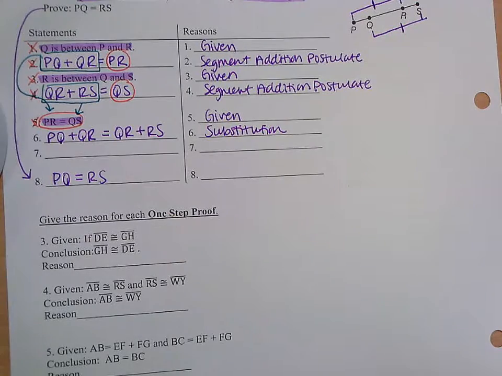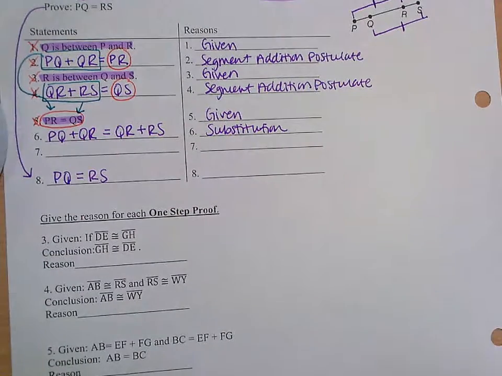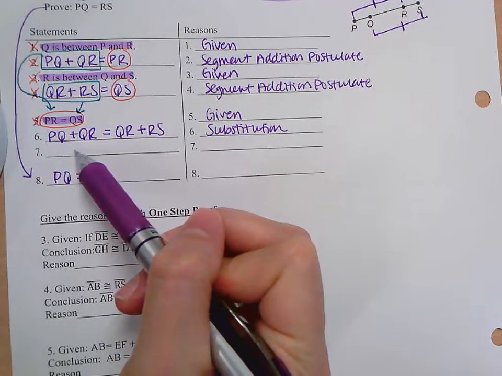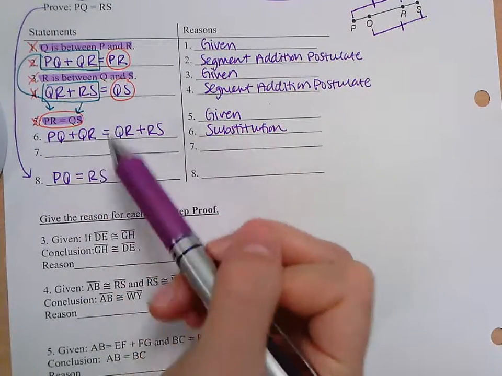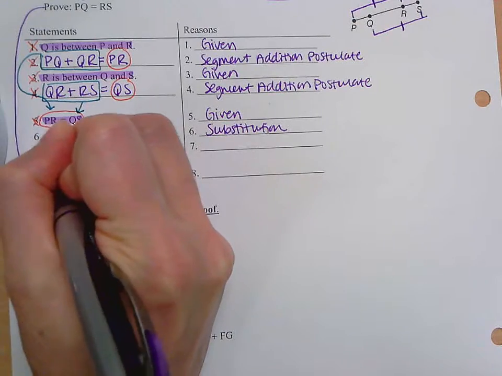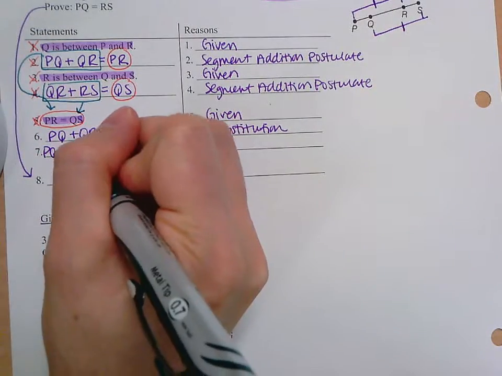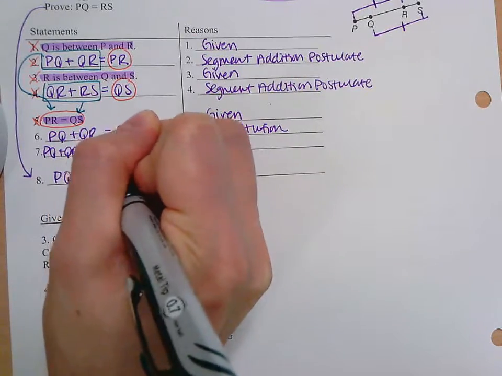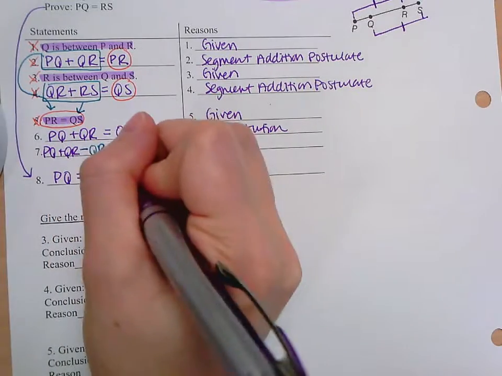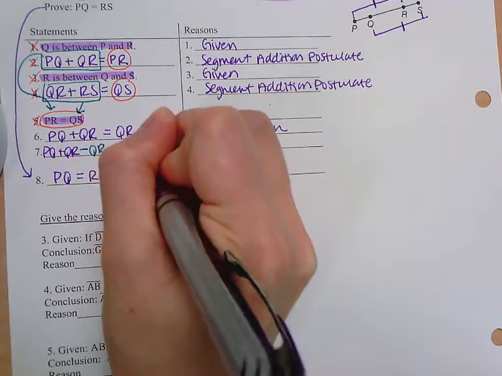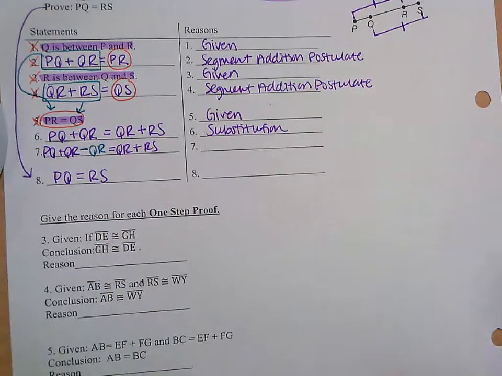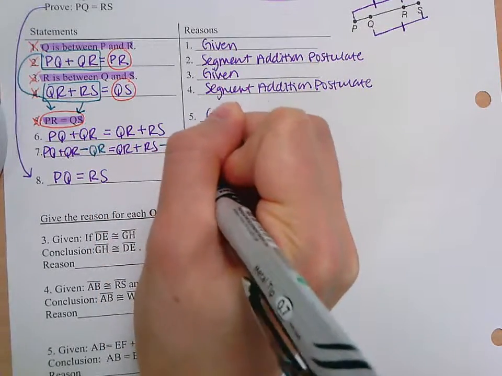So here's how I'm going to write that. Because it's not how you would normally write it if you were just solving the equation. You'd probably just write underneath it minus QR and cross them out. I'm going to write it this way, that PQ plus QR and then minus QR to show that I'm subtracting it from that side equals QR plus RS minus QR.